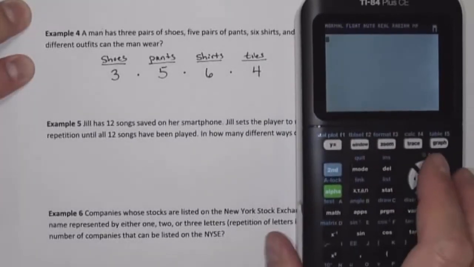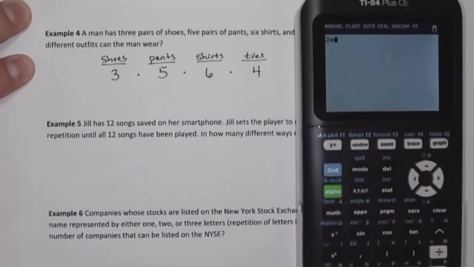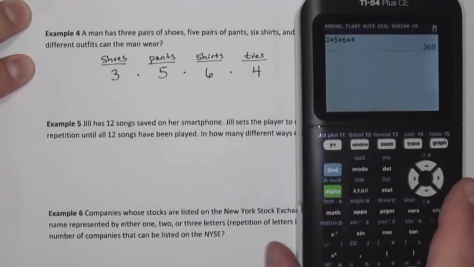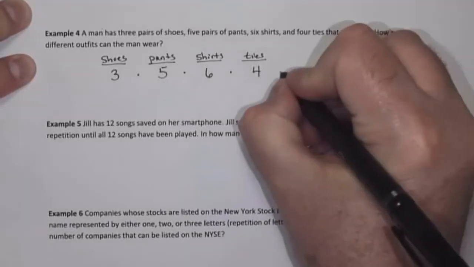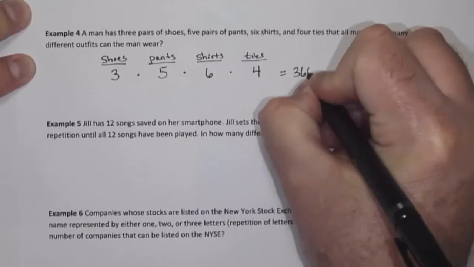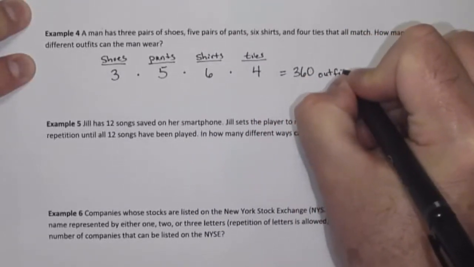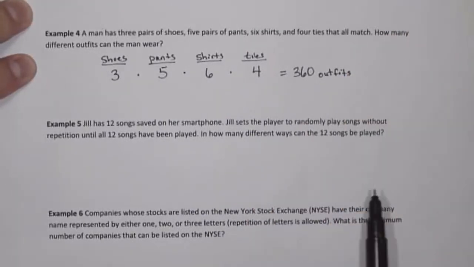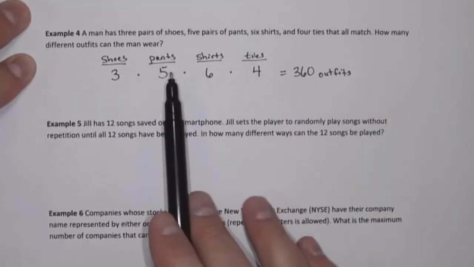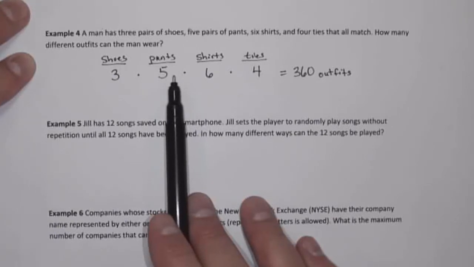So if I pull in my calculator, 3 times 5 times 6 times 4, that is 360. So he has 360 different outfits that he could wear by mixing and matching his 3 pairs of shoes, 5 pairs of pants, 6 shirts, and 4 ties.